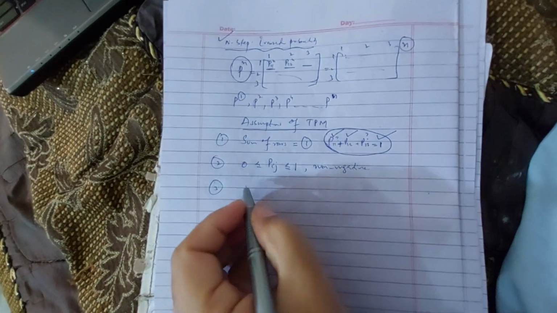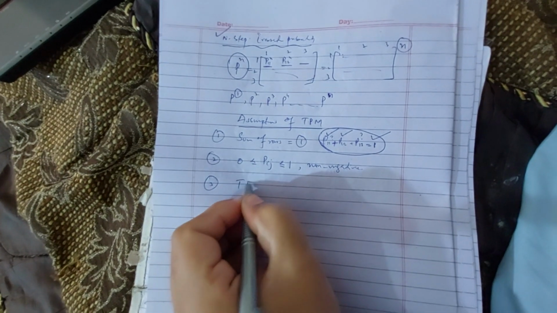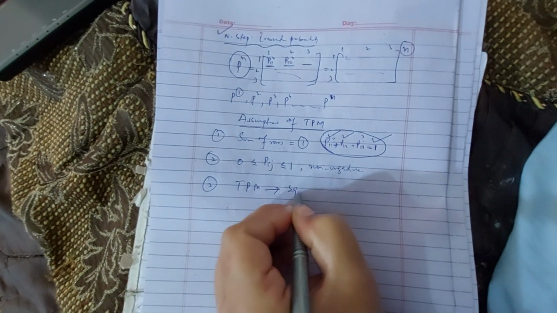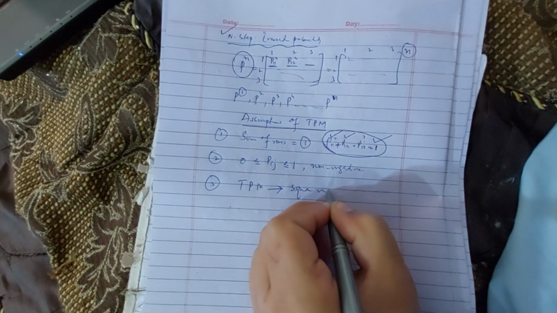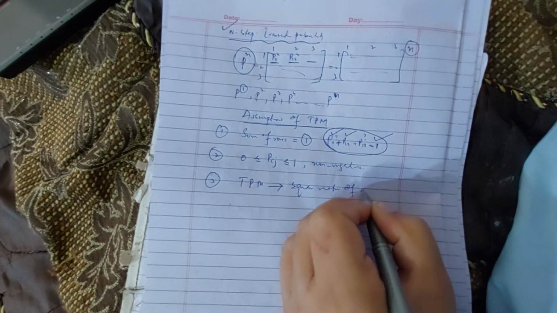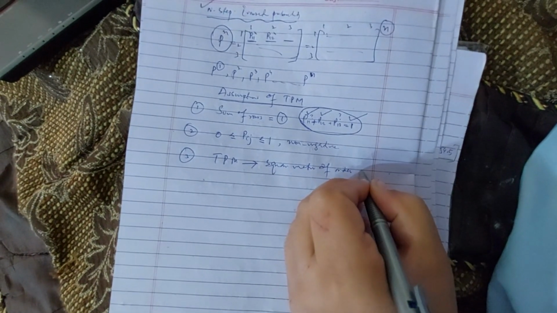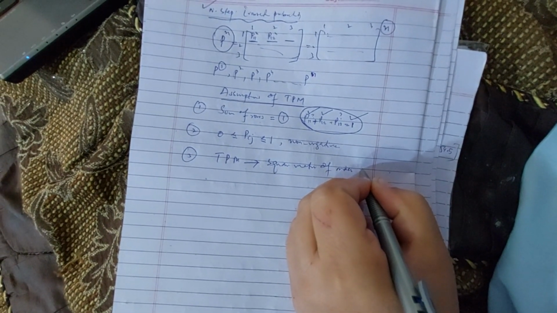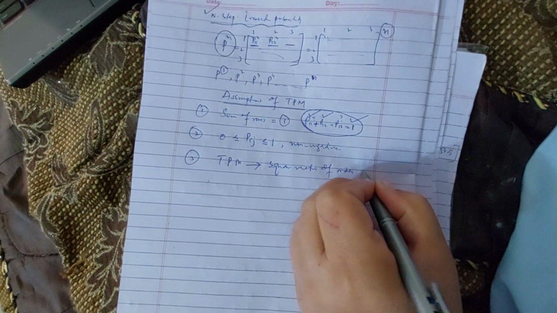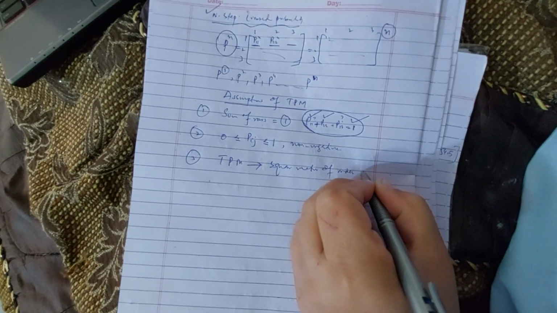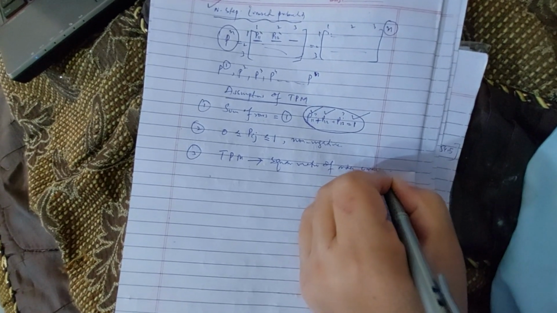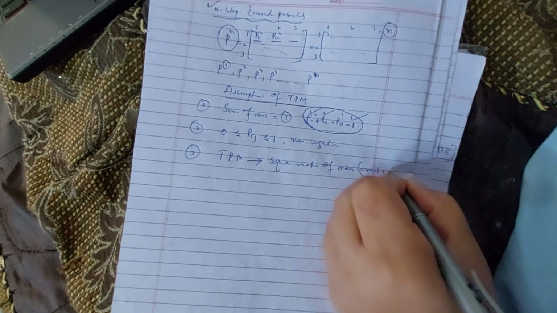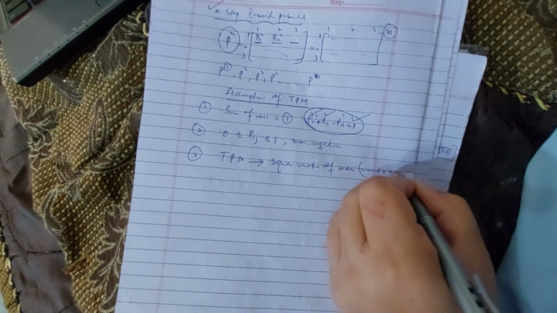And the third one is that the TPM is always a square matrix of order current states into next states.